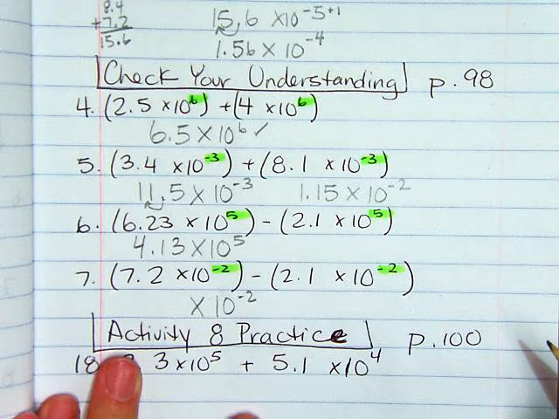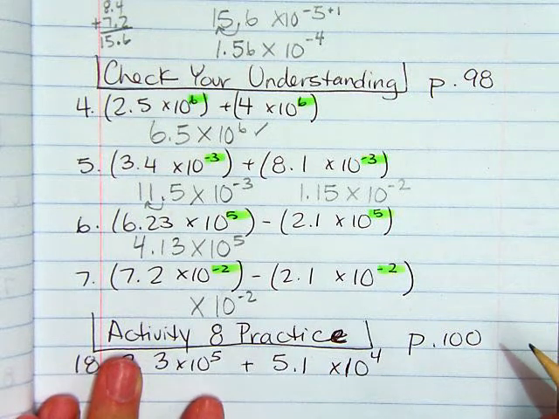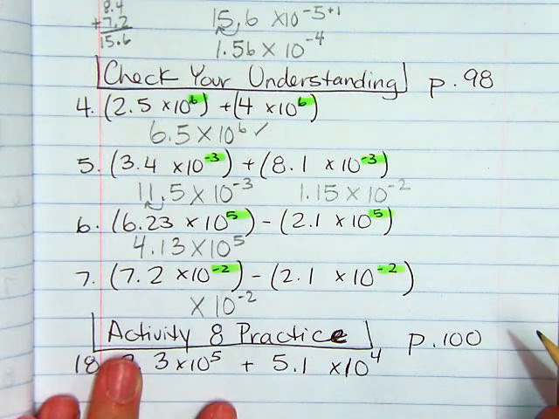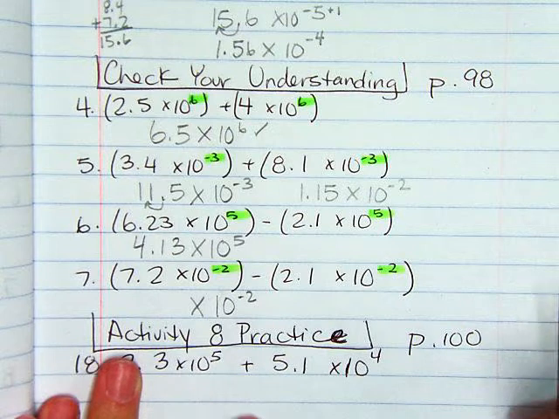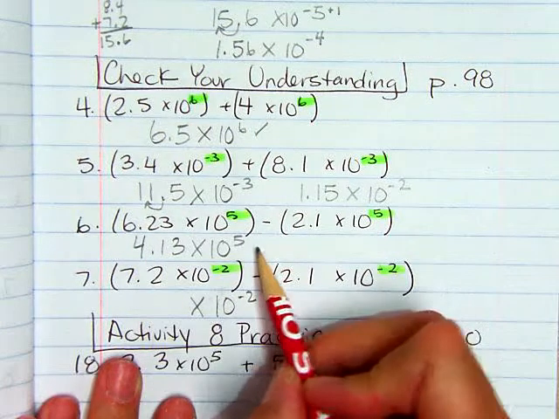If I do that in my head, hopefully I'm right. You guys check me on the calculator. Always double check me because maybe I make a boo-boo. I need to fix it. Scientific notation, yes.